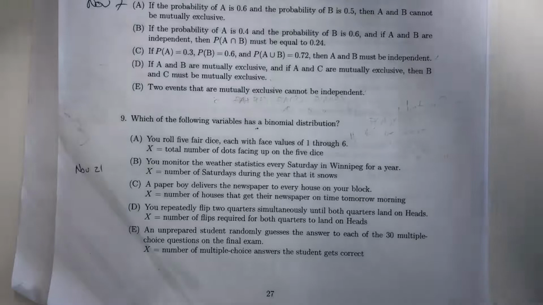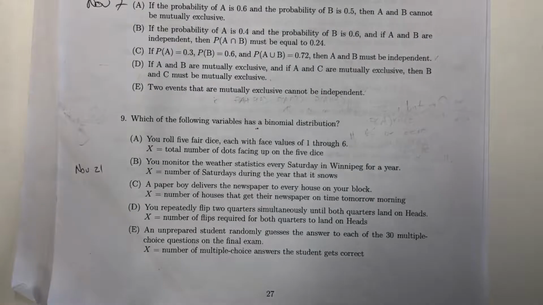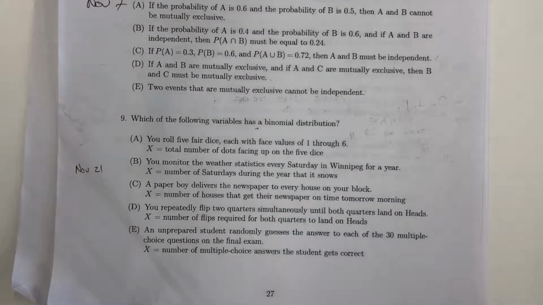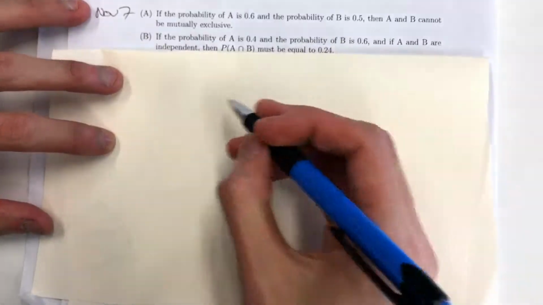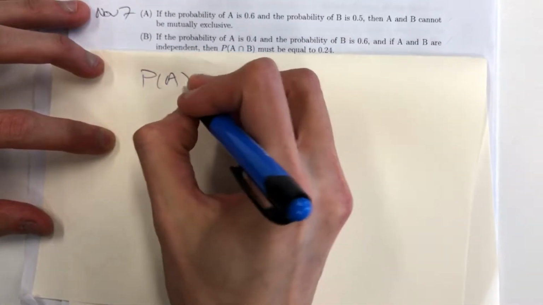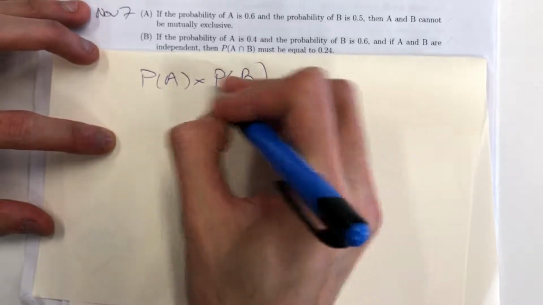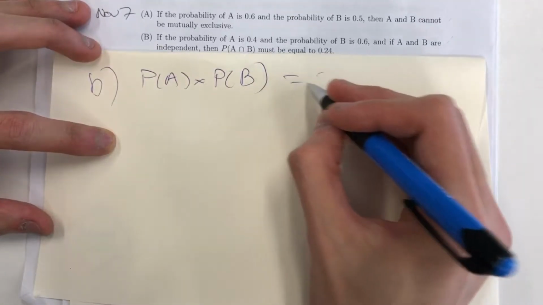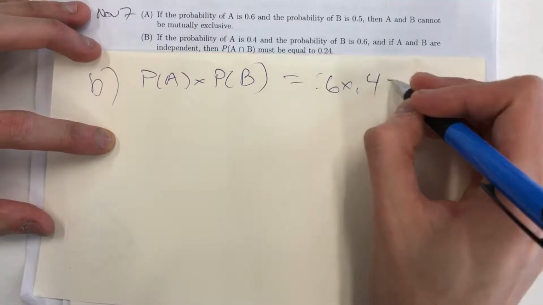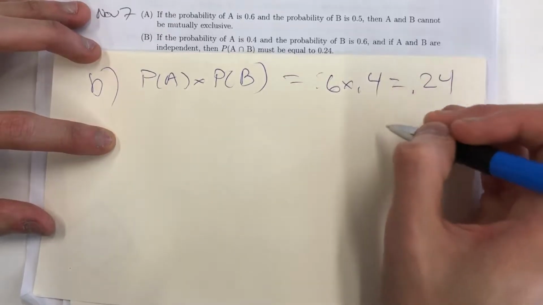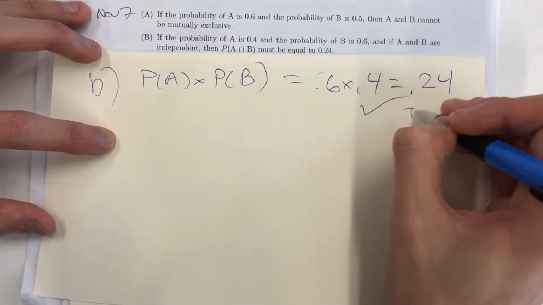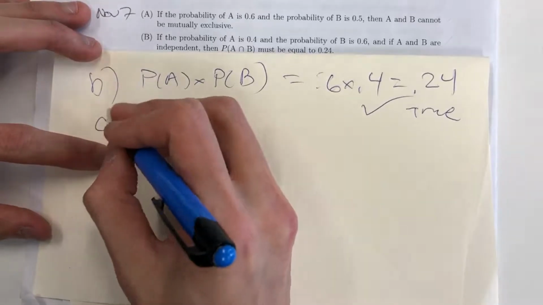So let's look at letter choice B. If A and B are independent, then the product of P(A) and P(B) will be 0.24. Let's verify this. P(A) times P(B) will be 0.6 times 0.4, which indeed equals 0.24. So this is true. They are independent.